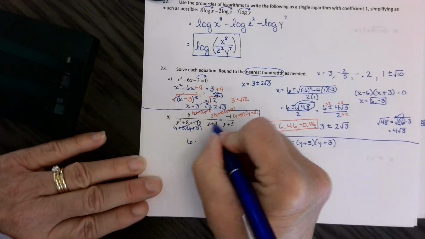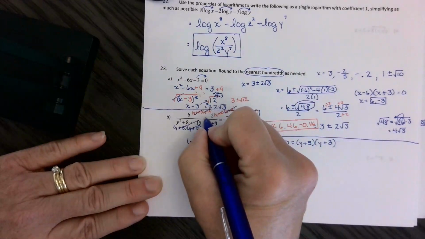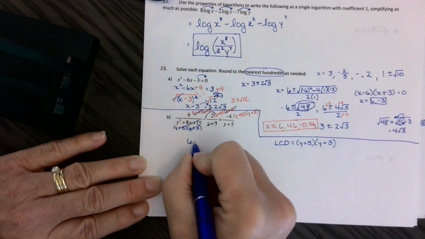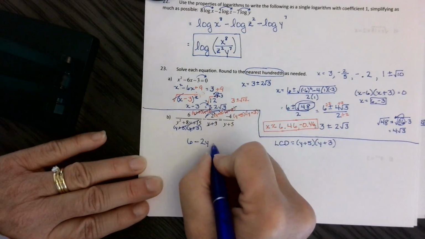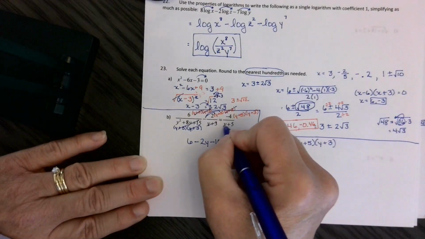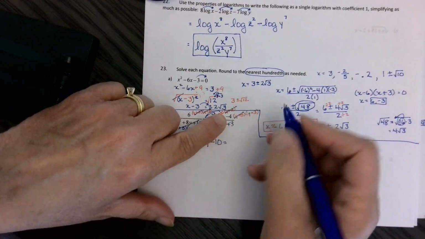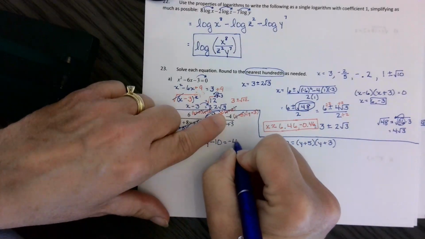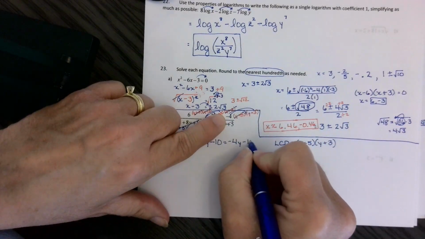Now, here my y plus 3's are going to cancel. So I'm going to say negative 2 times y is negative 2y. Negative 2 times 5 gives me negative 10. I'm going to bring down my equal sign. Now my y plus 5's cancel. So I'm going to distribute this negative 4 times y gives me negative 4y. And negative 4 times 3 is negative 12.